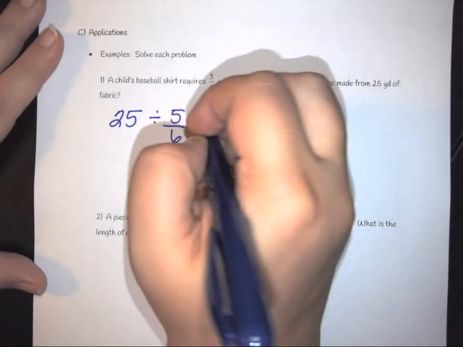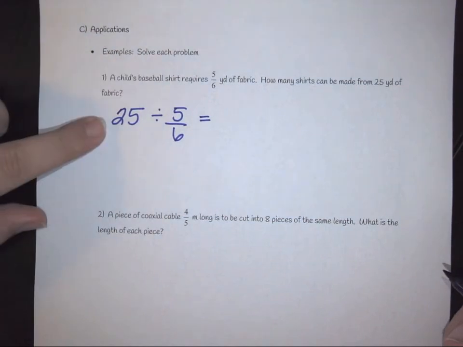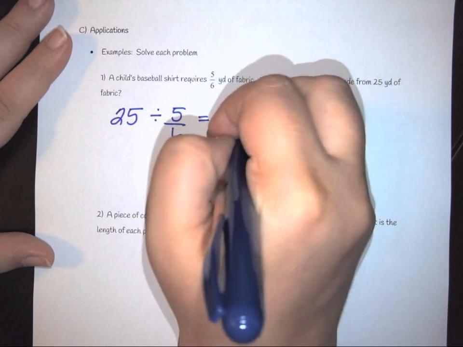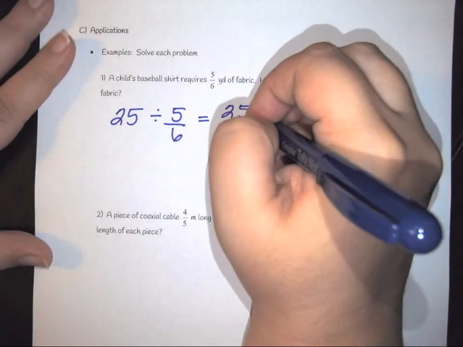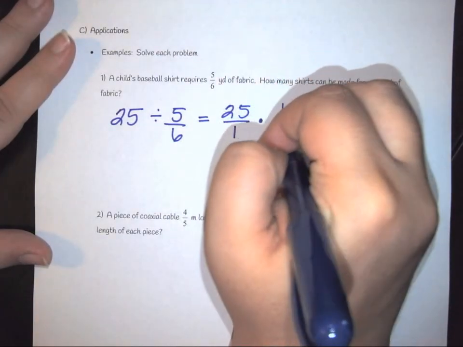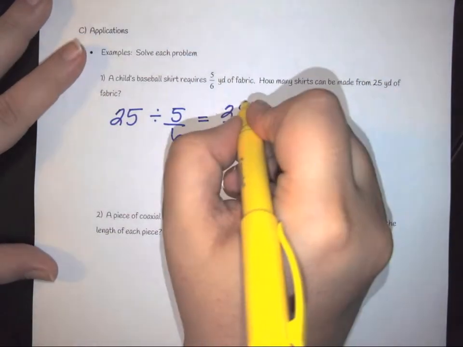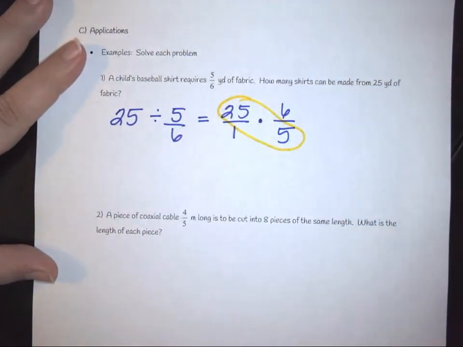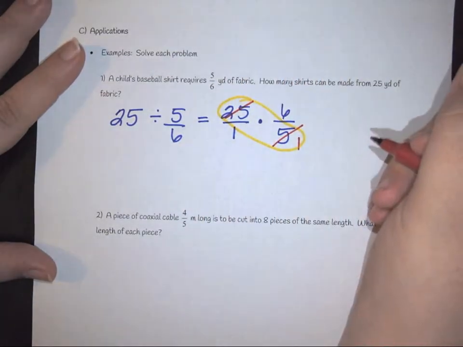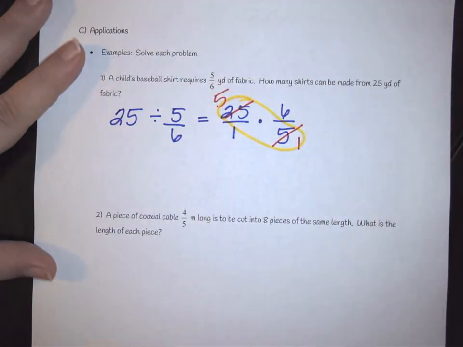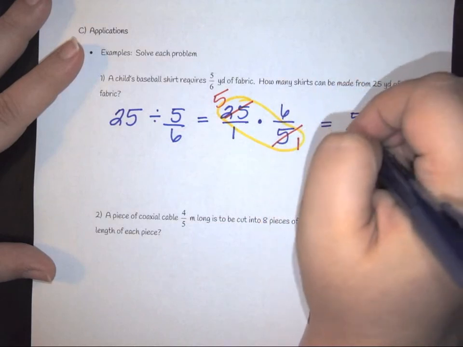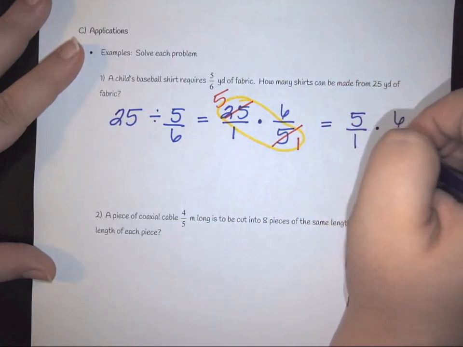Now we need to actually do this. So again, remember, this is a whole number, so it's a number over 1. So this is going to be 25/1. We're going to change the sign to multiplication, and we're going to flip the reciprocal. So this becomes 6/5. If we look, we know that we can reduce 25 and 5. We can pull a 5 out of both, so this becomes a 1. And pull a 5 out of 25, and you get 5 left over. So this means that we have 5/1 times 6/1.